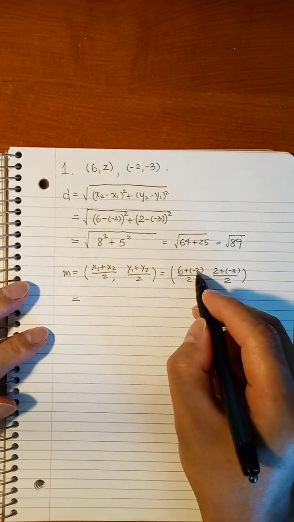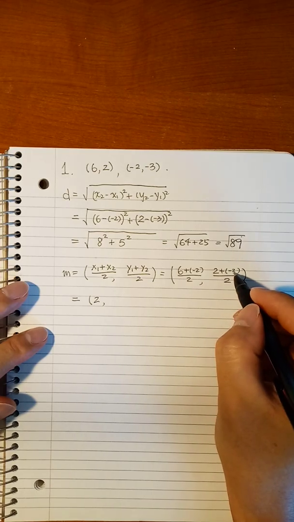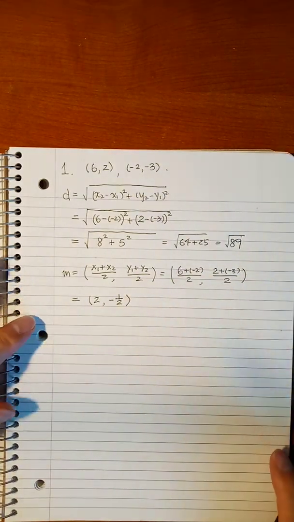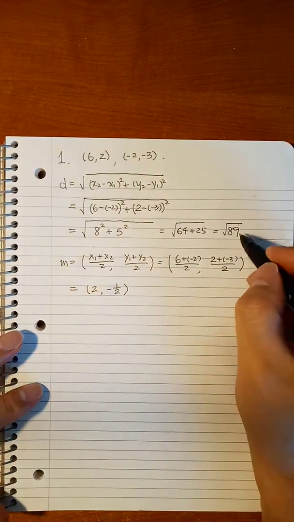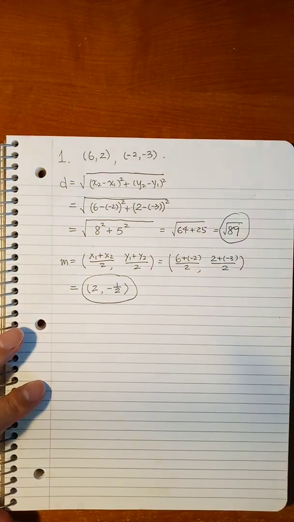6 plus -2 is 4. 4 over 2 is 2. 2 plus -3 is -1. -1 over 2 is -1/2. All right, so this is the first part and second part.